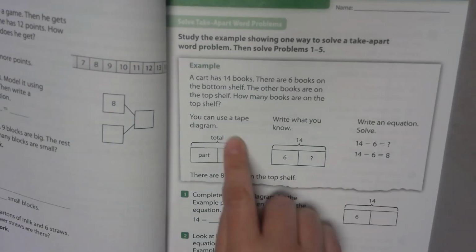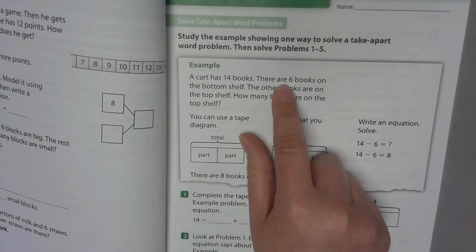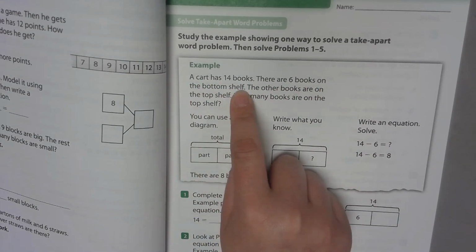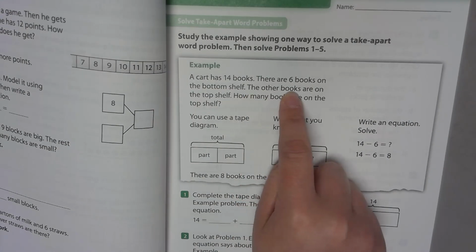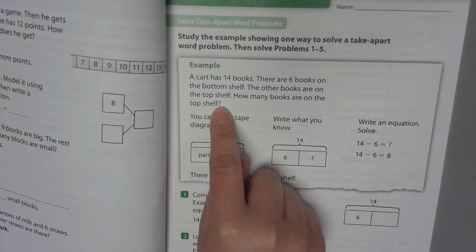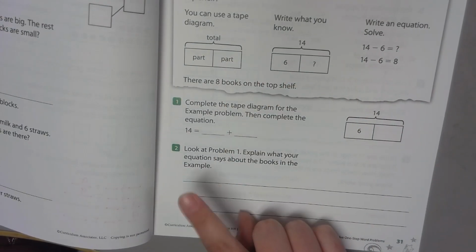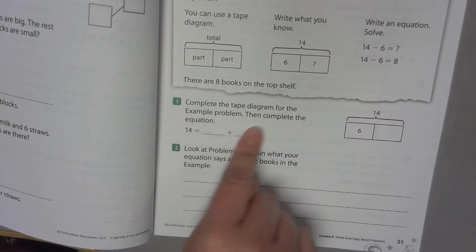Okay, so let me read it. A cart has 14 books. There are 6 books on the bottom shelf. The other books are on the top shelf. How many books are on the top shelf? So they broke it down. So what does that say? What does the equation tell us?